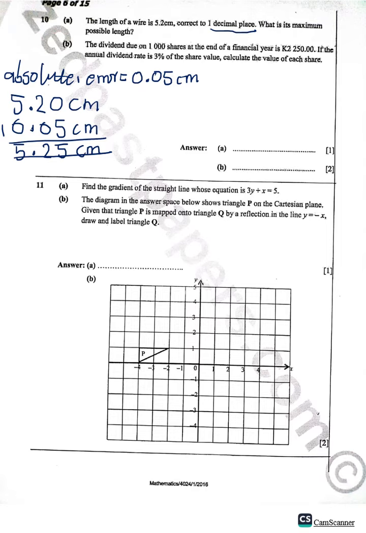Now let's move on to question B. The dividend due on 1,000 shares at the end of a financial year is 2,250. Now if the annual dividend rate is 3% of the share, calculate the value of each share. So we can make the formula.